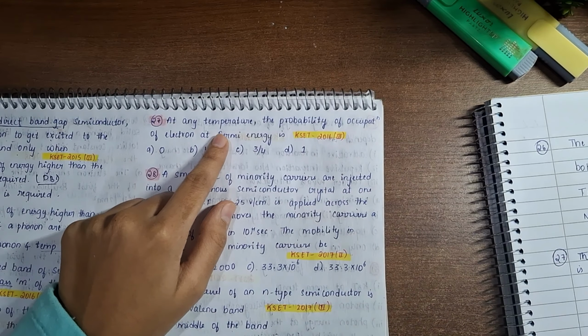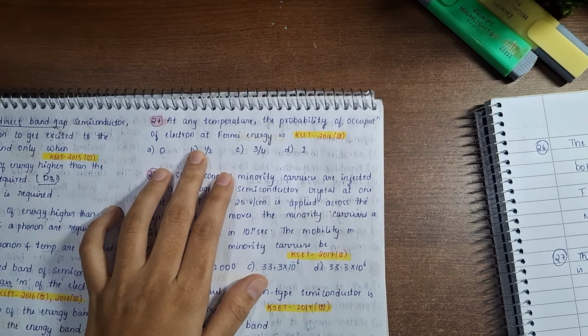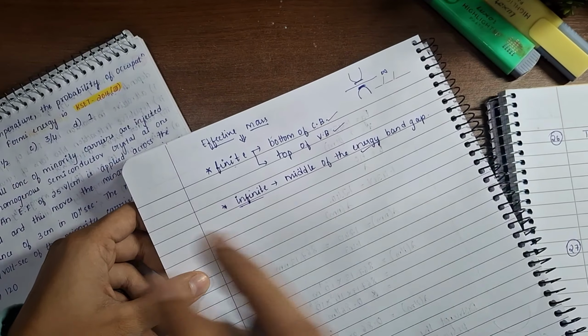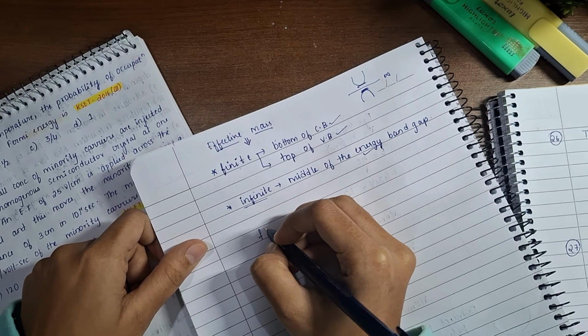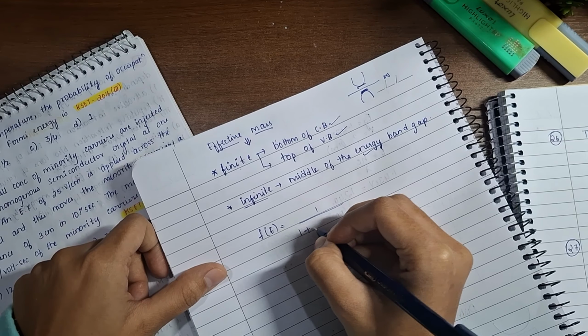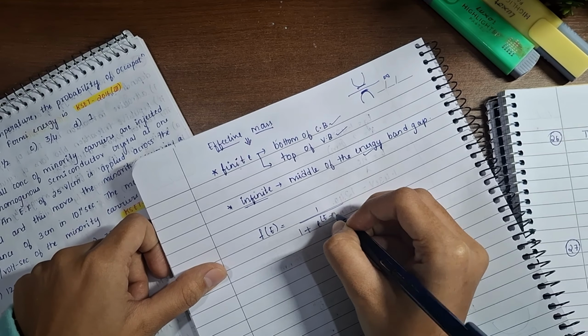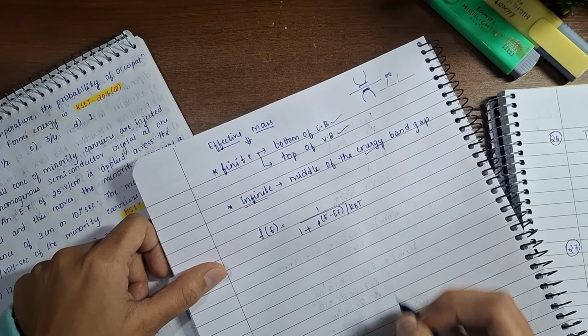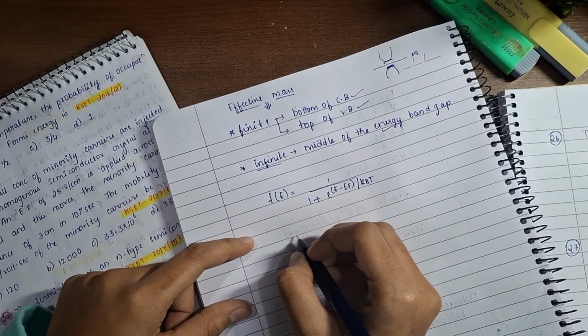At any temperature, the probability of occupation of the electron at the Fermi energy is? The probability that an energy level E is occupied by an electron is given by the Fermi-Dirac distribution, which is f of E equals 1 divided by 1 plus e to the power of (E minus EF) divided by kBT. This is the Fermi-Dirac distribution.